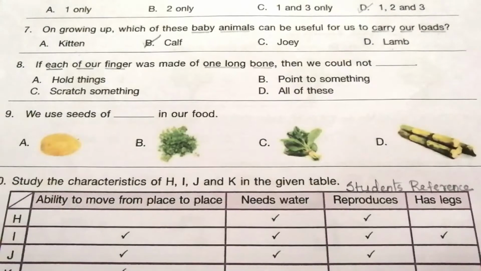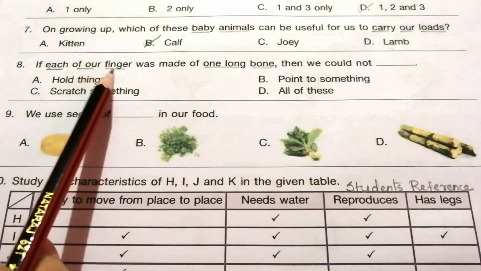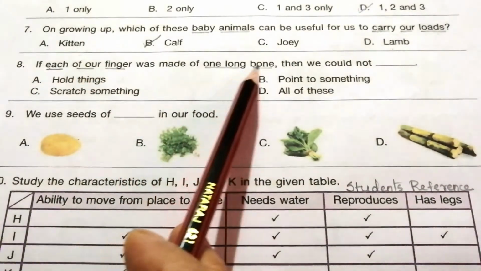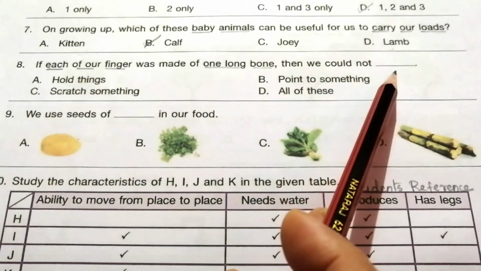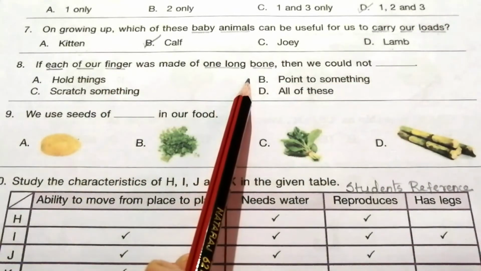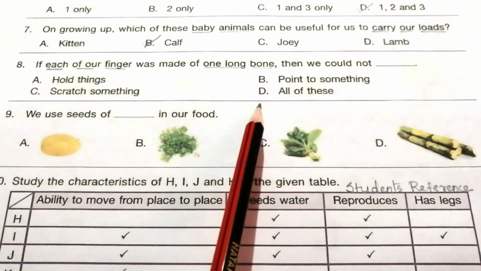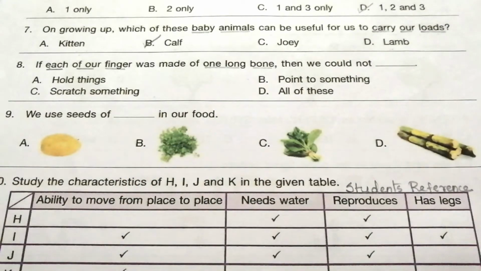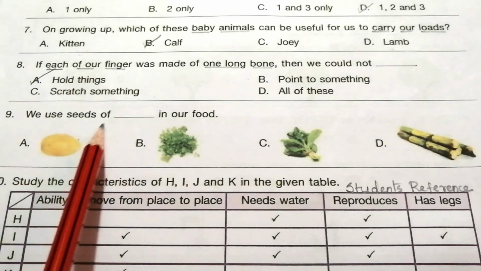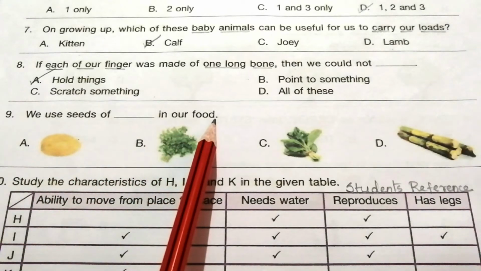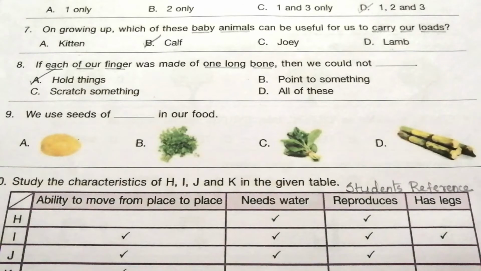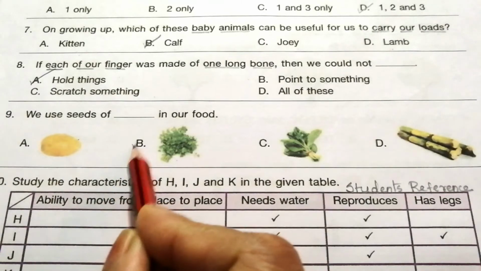8. If each of our fingers was made of one long bone, then we would not dash: hold things, point to something, scratch something, all of these. The answer is A, hold things. We would not hold things. 9. We use seeds of dash in our food. Look at the given options: potato, coriander, palak, sugarcane. The answer is B.